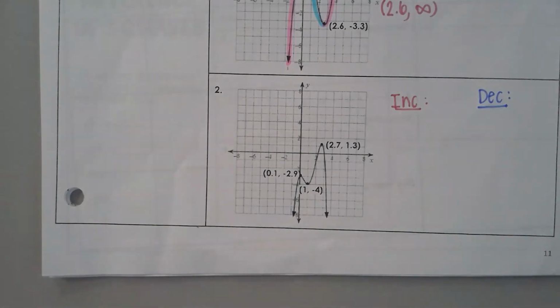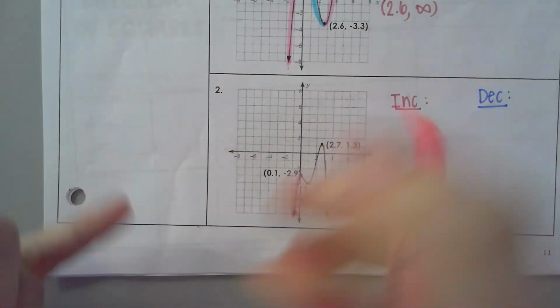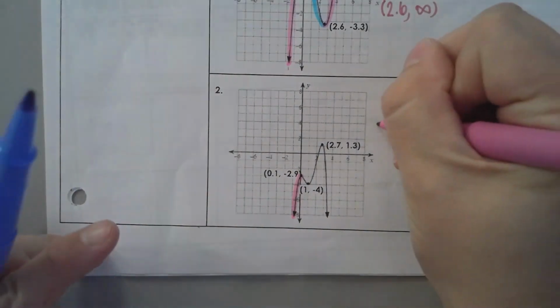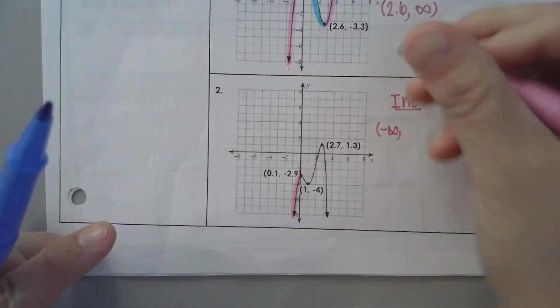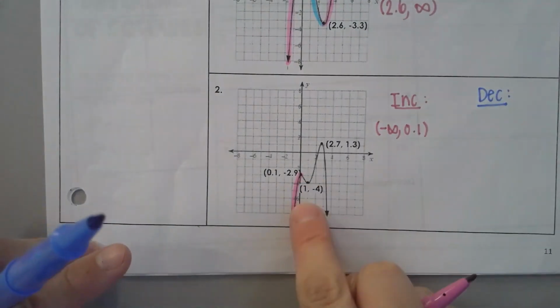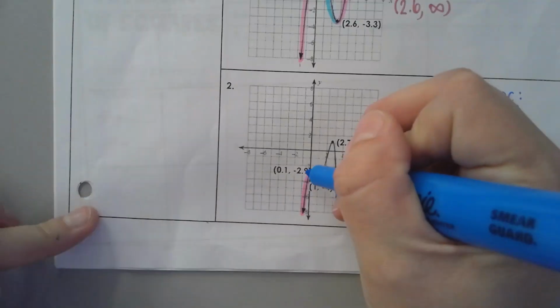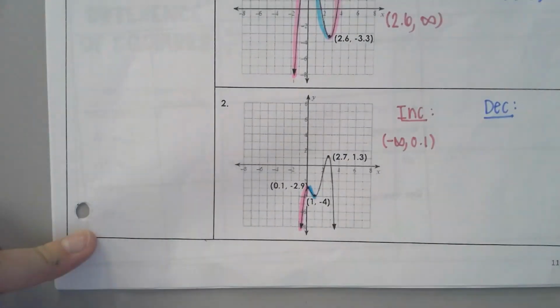What does my graph start doing? Increasing. So I started where? Negative infinity, and I stopped at 0.1. Good.